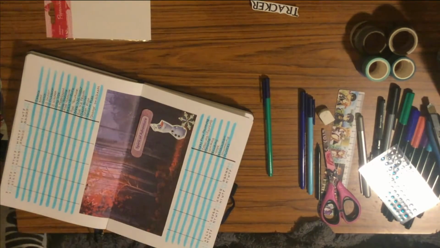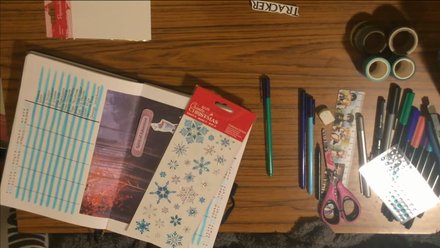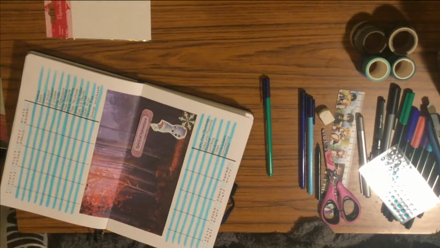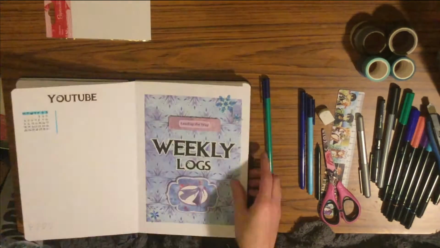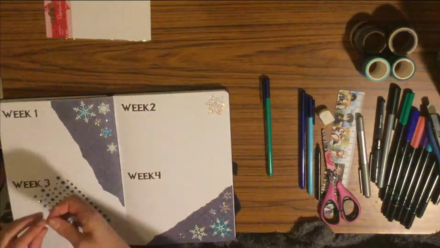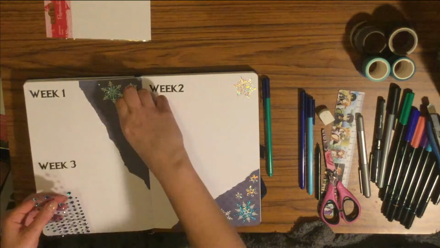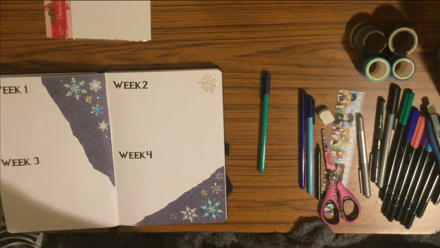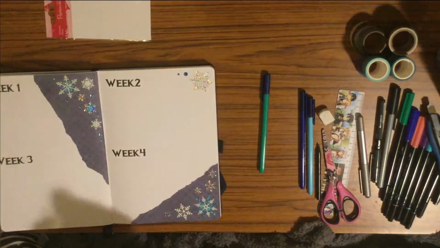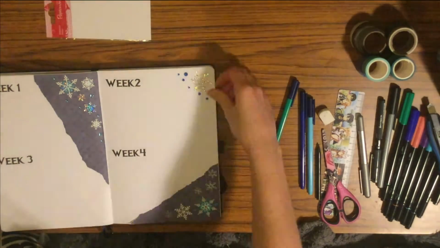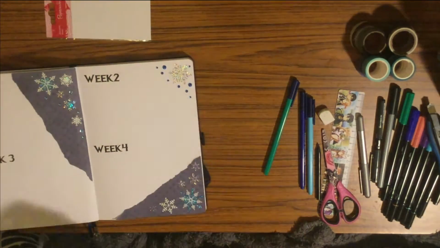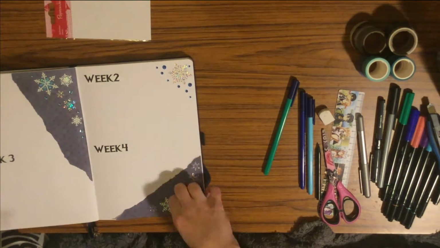So as you can see, I'm just going back and using up the rest of the stickers I hadn't so far, and just little details here and there. I absolutely love how these spreads this month turned out, and I'm just, yeah, I'm in love. I'm kind of speechless. They came out a lot better than I thought they were going to come out, and I'm so happy with them.